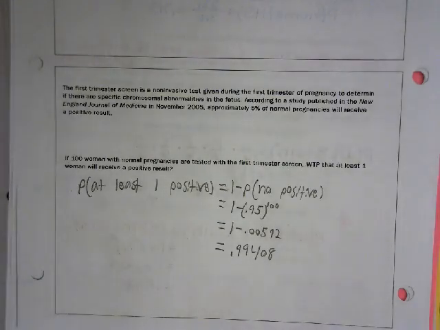Before we look at the last little thing, let's add those two rules to our rule sheet.